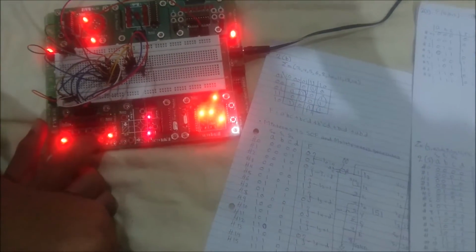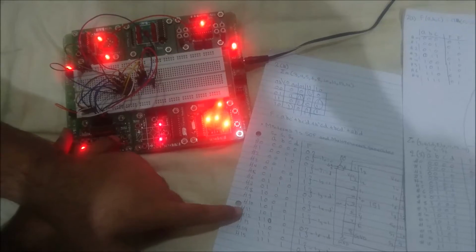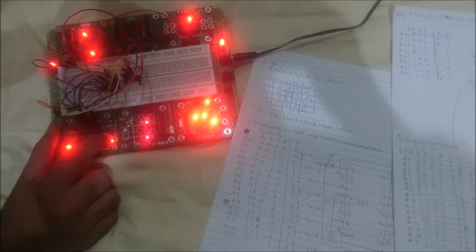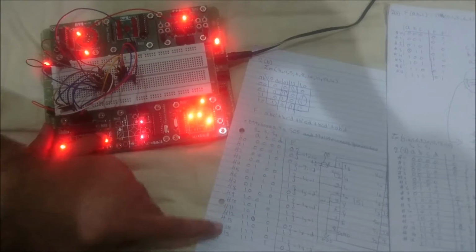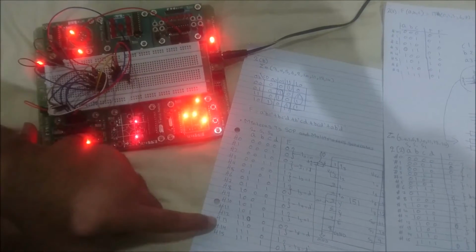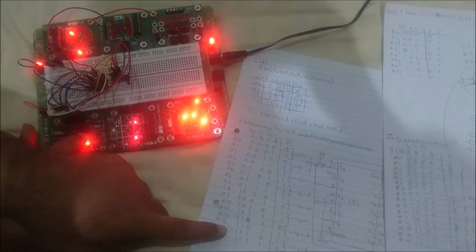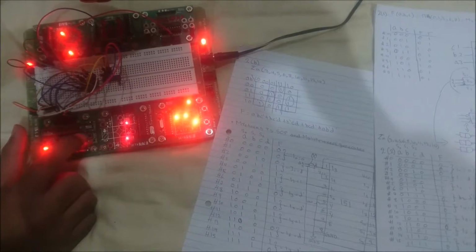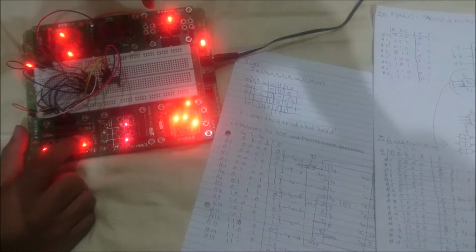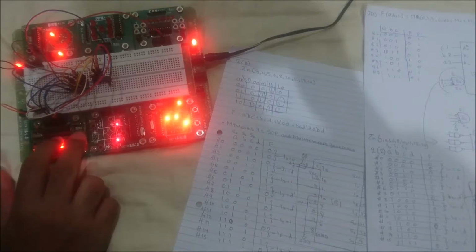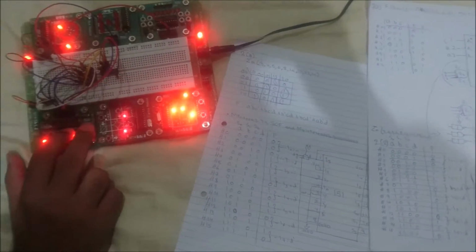And then 1 0 1 0, it's lighting up. And then 1 0 1 1, it's still lighting up. And then 1 1 0 0, it's not lighting up. And then 1 1 0 1, it's lighting up. And then 1 1 1 0, it's lighting up. And finally, when A B C D is 1, it's not lighting up.